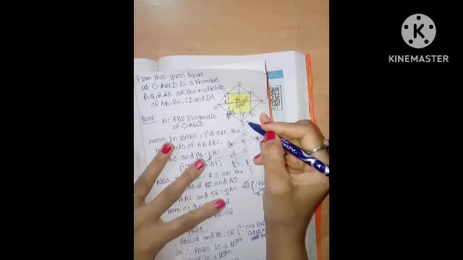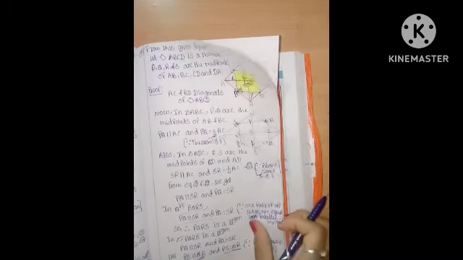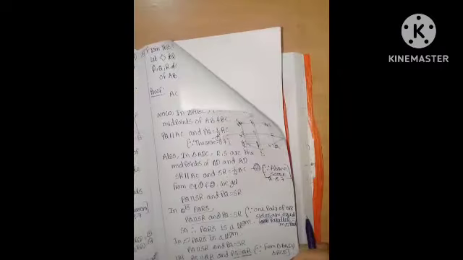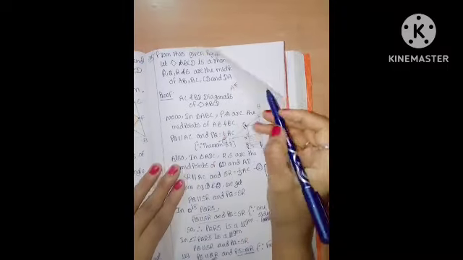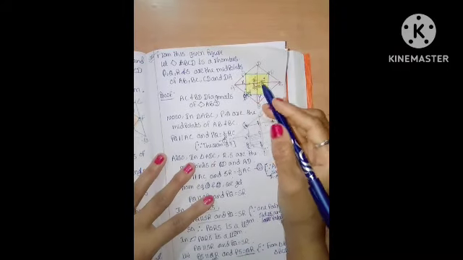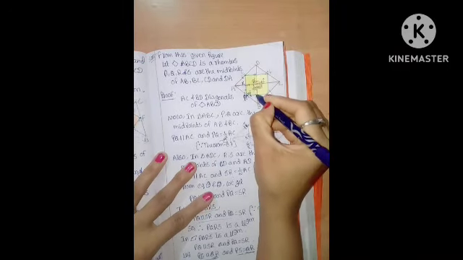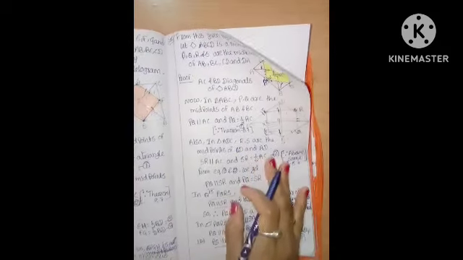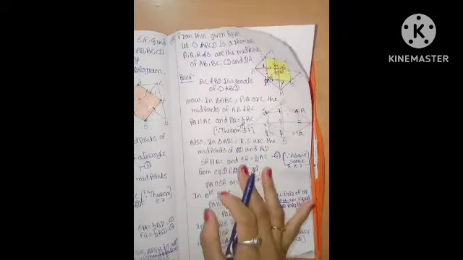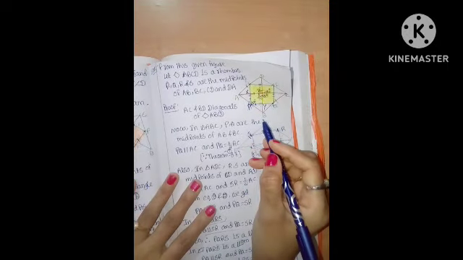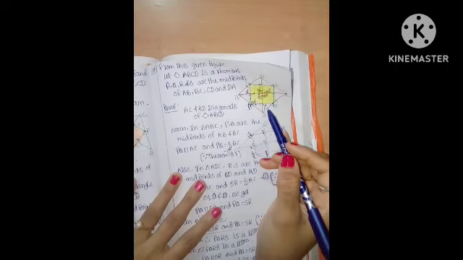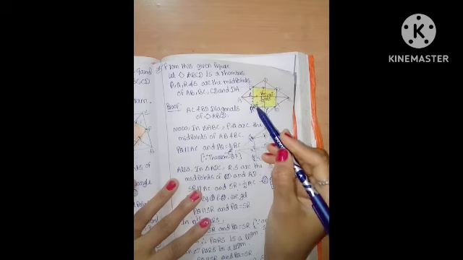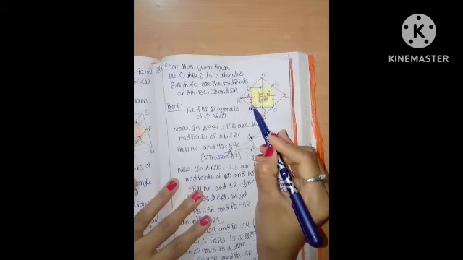Okay, are you clear? What we needed to show is that PQRS is a rectangle. PQRS is a parallelogram, which is proved. What is the definition of a rectangle? A rectangle is a parallelogram with one angle 90 degrees, a right angle.